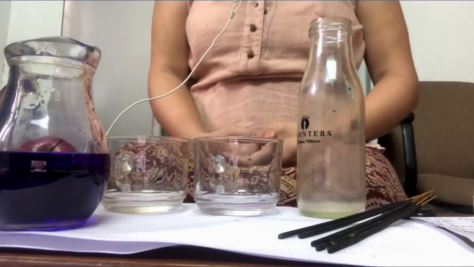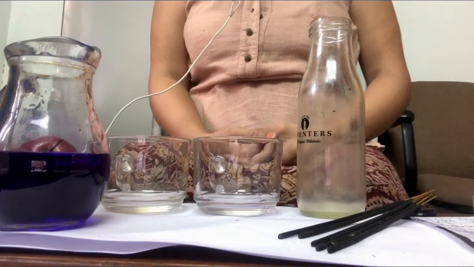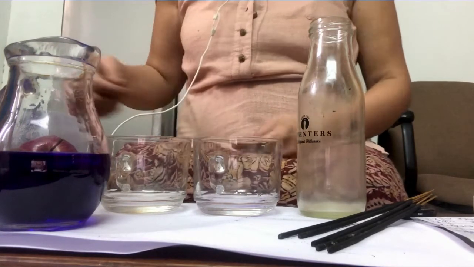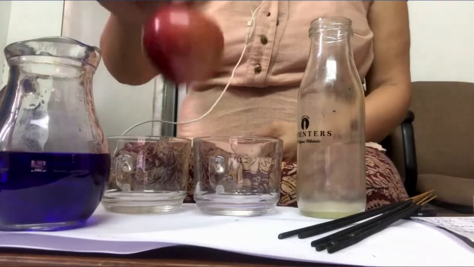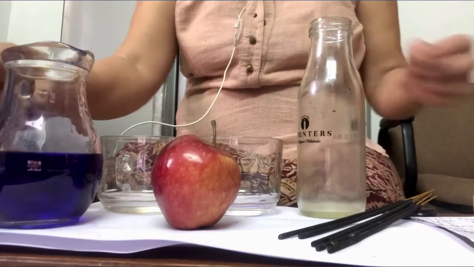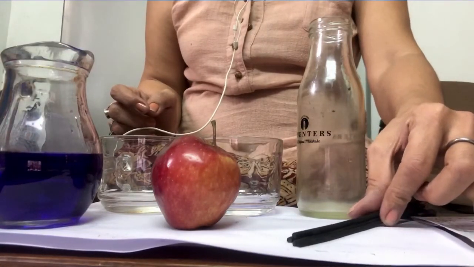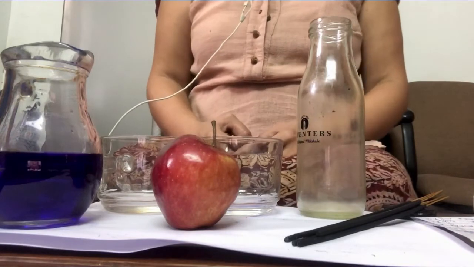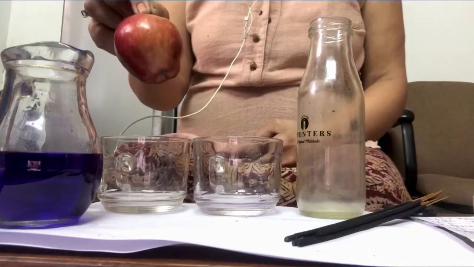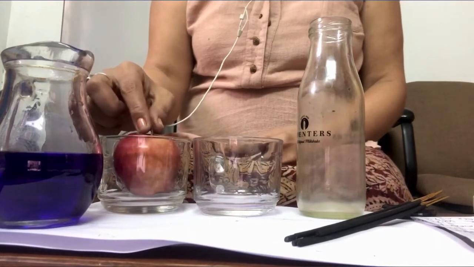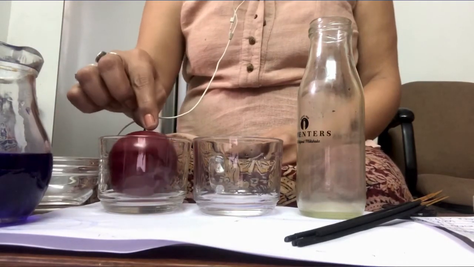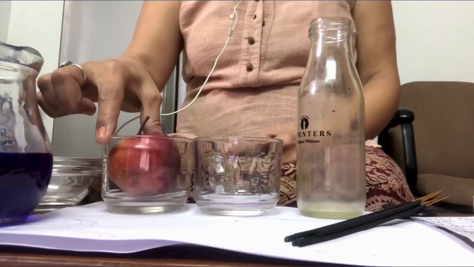We will try to understand the three different states of matter more closely by doing this activity. For this activity, I have a few things that I am using, like an apple for solid, some colored water for liquid and a few incense sticks to create gas. Now let us start with solid. If I put this apple in this cup, you can see that there is no change in its shape or size. It remains as it is.